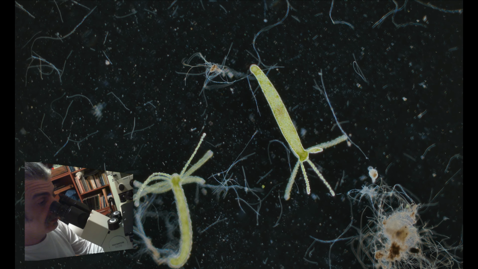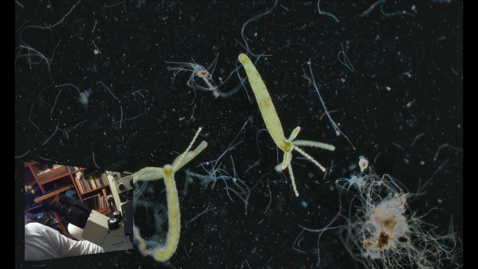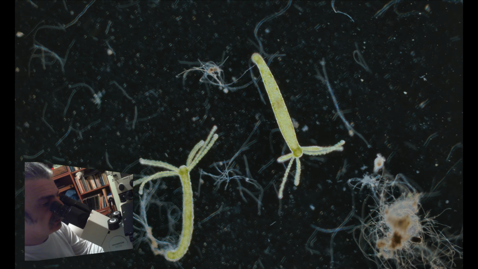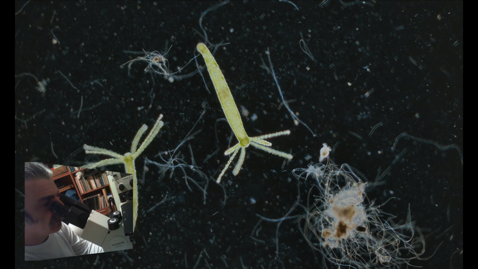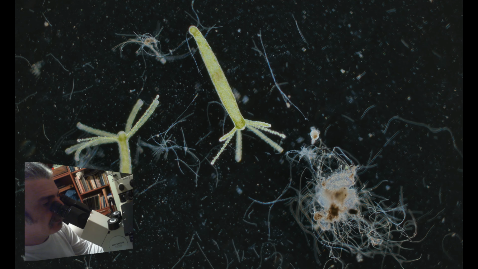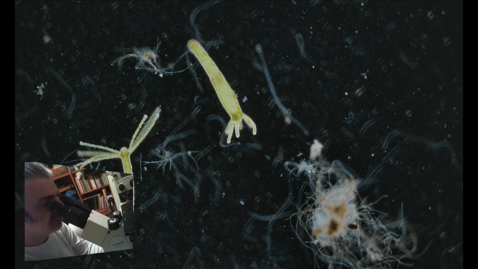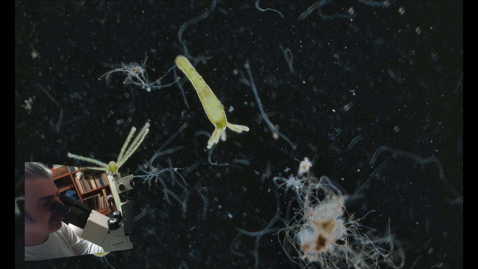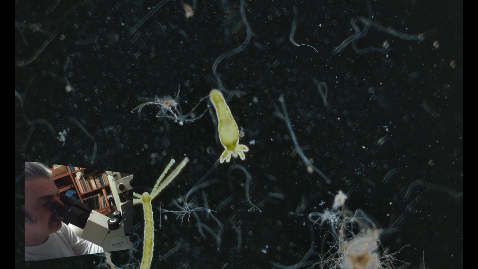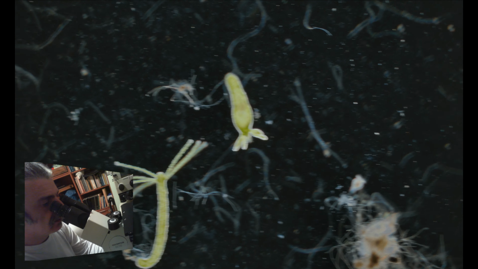Right at the beginning we can spot here two large hydras. Hydras are relatives of medusas, of jellyfish. They belong to the same class. They both possess nematocysts, which are venom cells on their tentacles. We can see it comprises a large body that contracts and a number of tentacles.